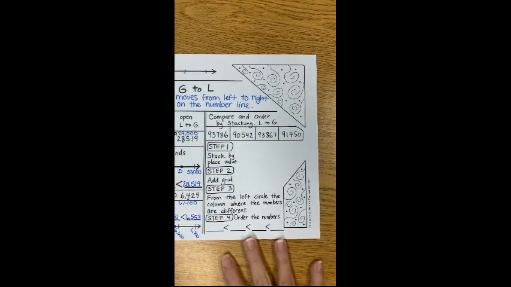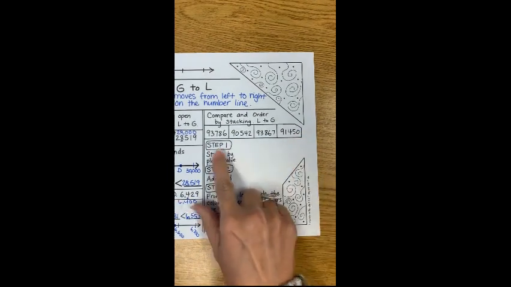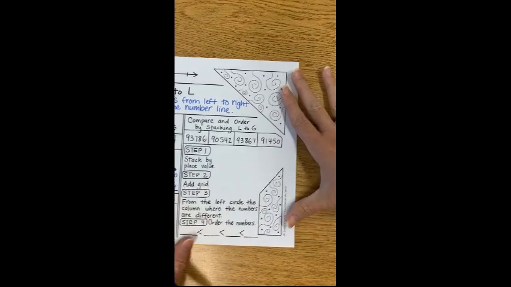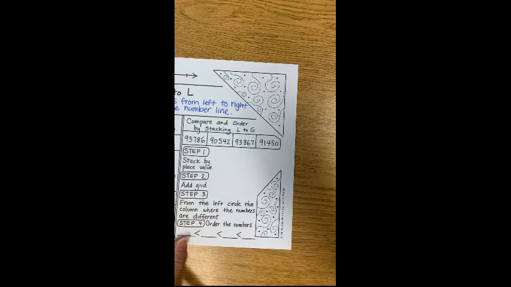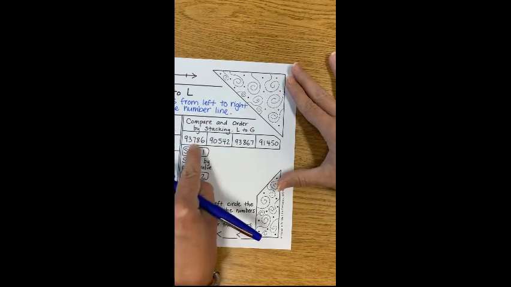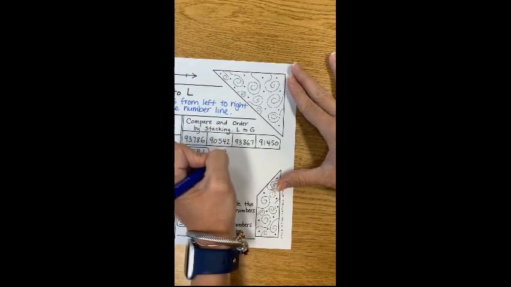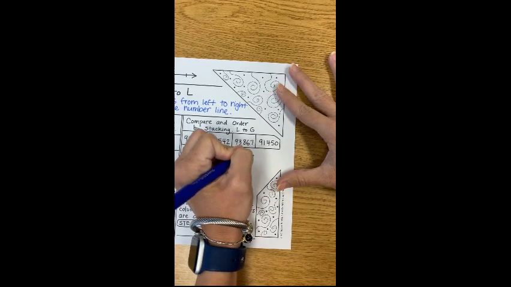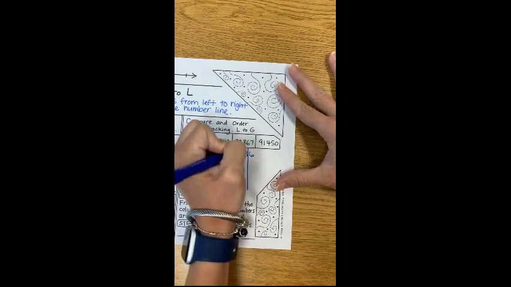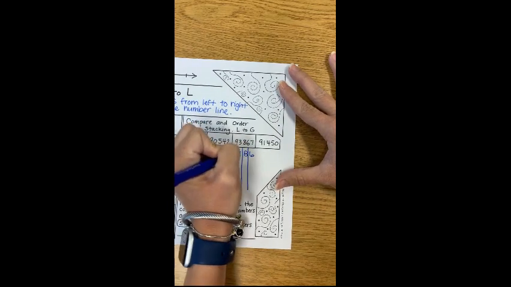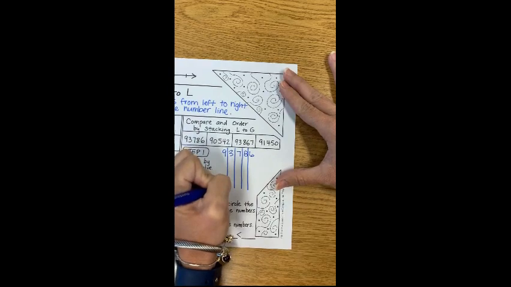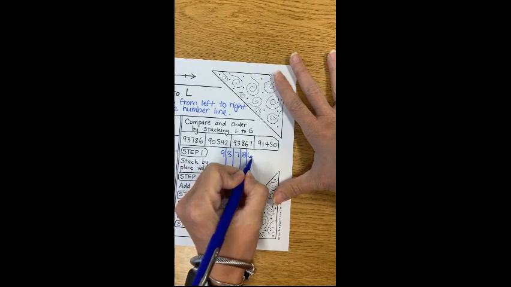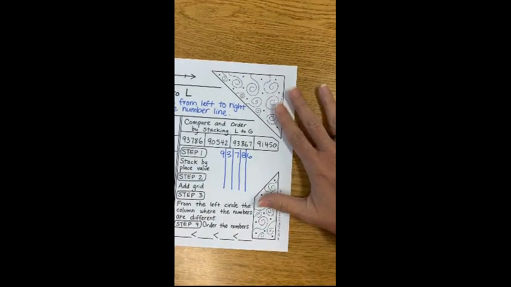So it goes through the steps for us. It gives us 4 numbers here. And it says step 1 is stack by place value. Okay? So when it says to stack by place value, it kind of means to draw a place value chart. So the first thing I'm going to do is I'm just going to write this first number down. I'm going to write 93,786. Okay, and then I'm going to draw some lines like this to kind of make my place value chart. And if you want to spread your numbers out just a little more than that, that's cool with me. Okay, as long as it's readable. The purpose of this is for you to have notes to help you with your work.